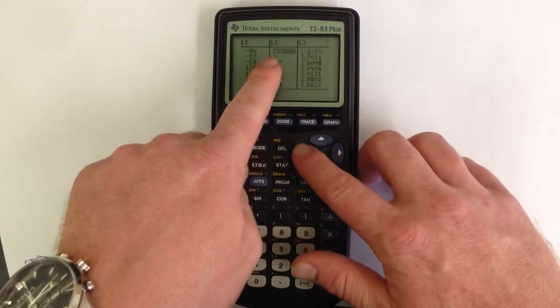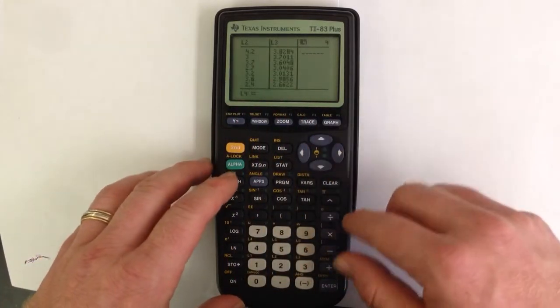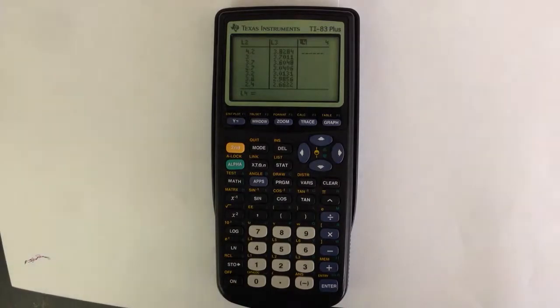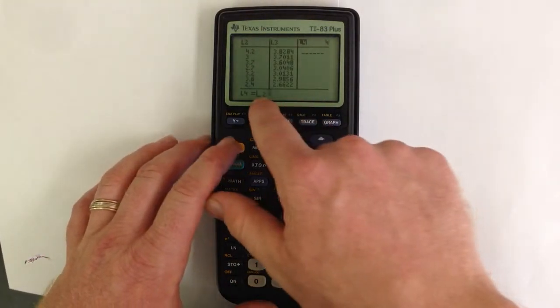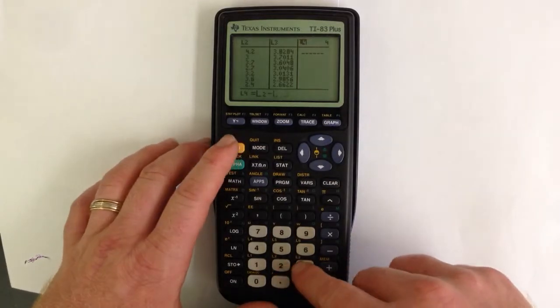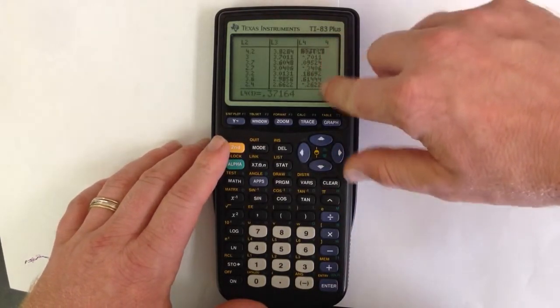Keep in mind a residual is the actual minus the predicted value. So I can go to L4 and set that equal to my actual minus my predicted. My actual values are in L2 minus my predicted values in L3 and hit enter. Now I have residuals all down here.